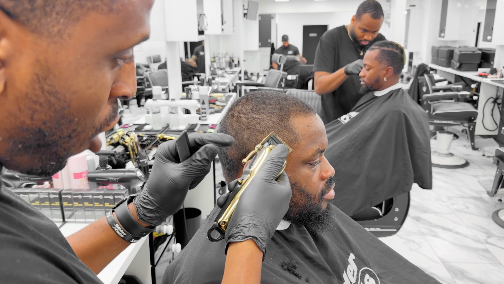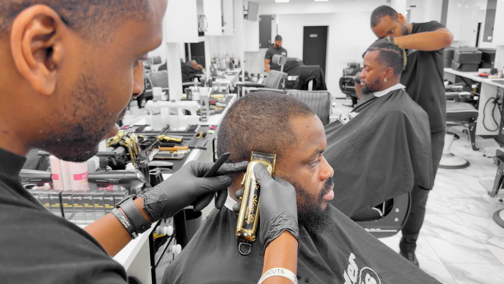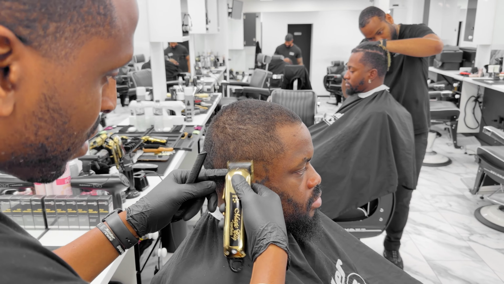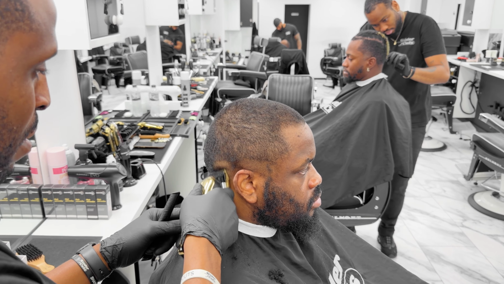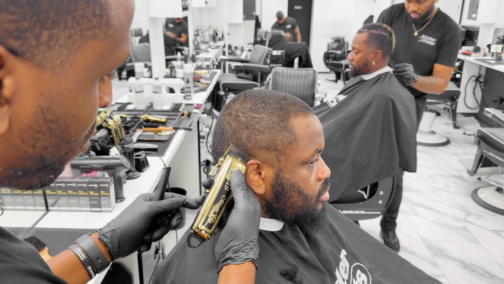Open blade, guys, open blade. This will mean that it's not taking it to skin. Put that open blade line all around.